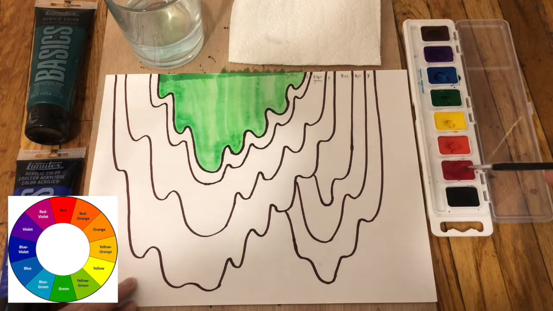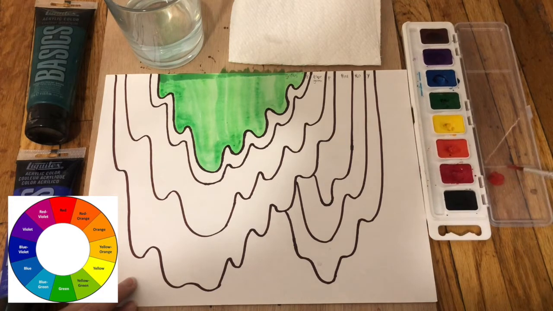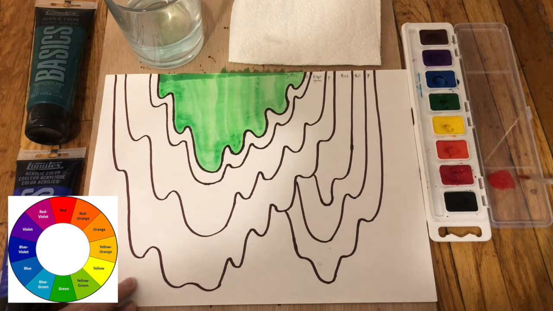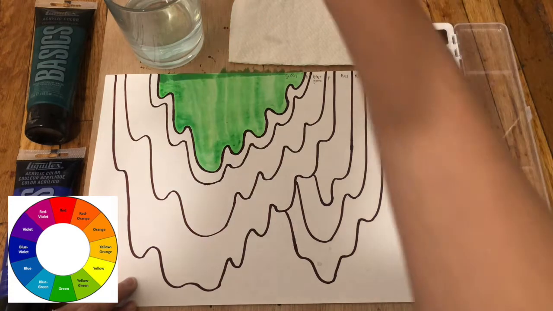Okay, swish my brush around, and on this section right here, I'm going to add some red. Okay, so I'm just bringing some paint over, and you might need to mix this. Hopefully you'll have enough, but you might need to mix more color as you go. Okay, so I've got some red.